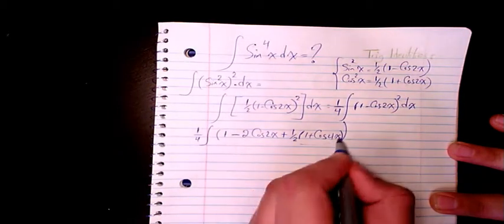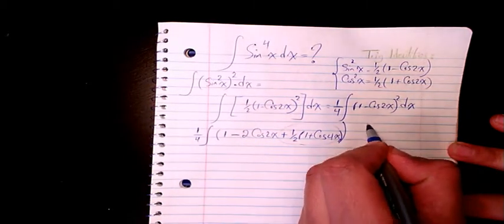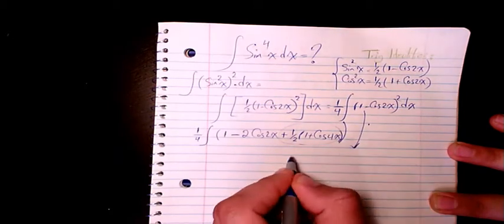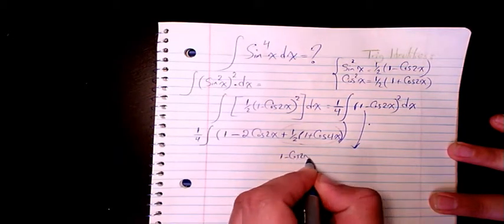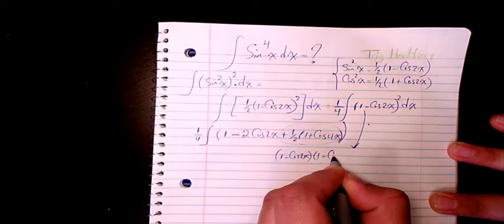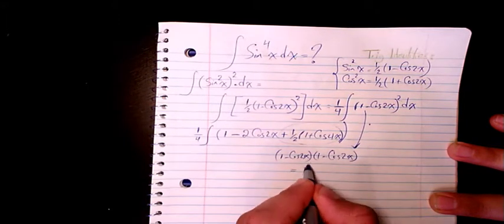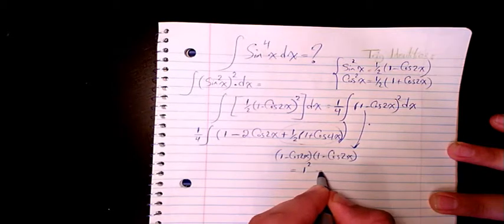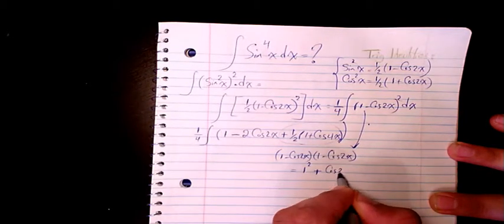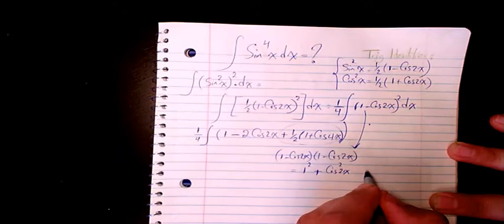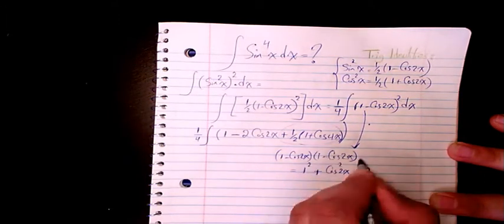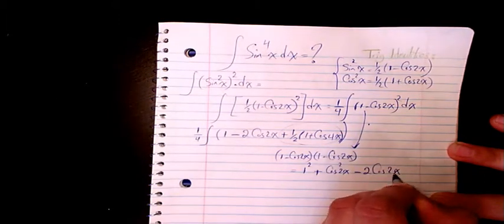Why I wrote it like that? Because I can write it here, 1 minus cosine 2x times 1 minus cosine 2x. It will be 1 squared plus cosine 2x squared minus 2 times 1 times cosine 2x.